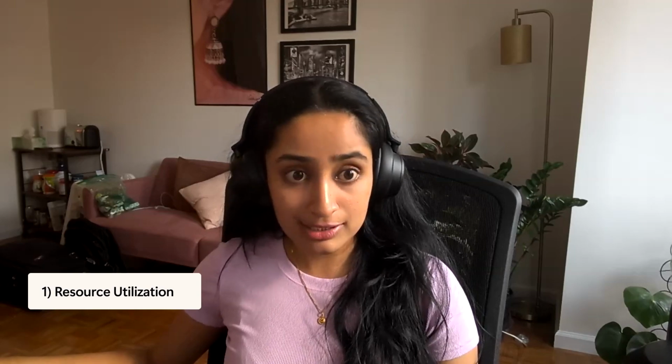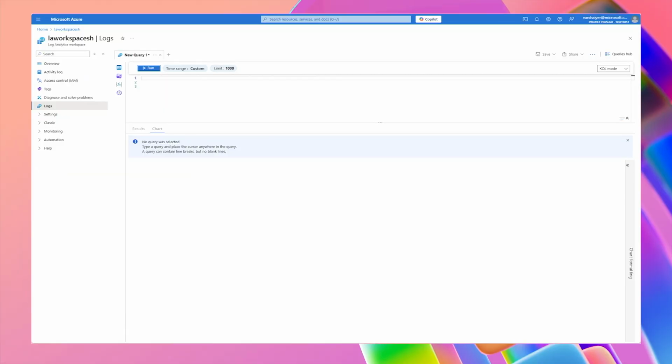So here in Azure Monitor, you can get a comprehensive view of your DevBox deployment. Let's first use Azure Monitor to see whether DevBoxes are being used by adding the following query to a log analytics workspace. I'll add it here.